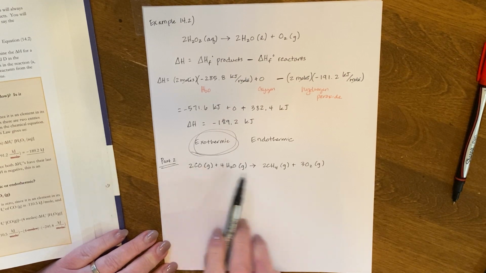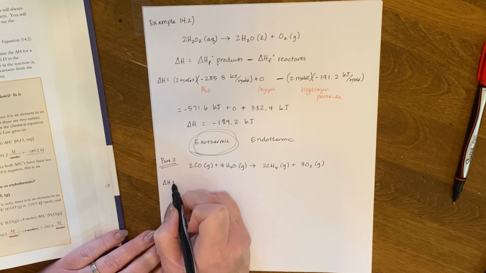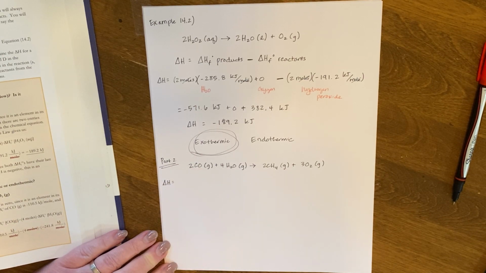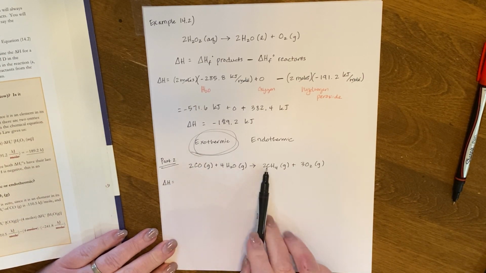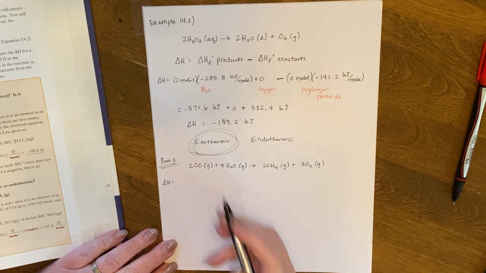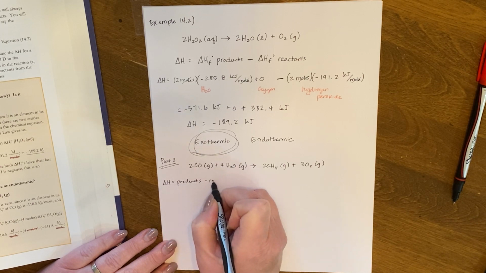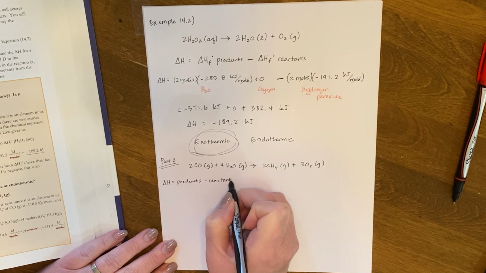So here's my balanced chemical equation. I want to calculate delta H. Again, we're going to look at our products first. Products minus reactants.